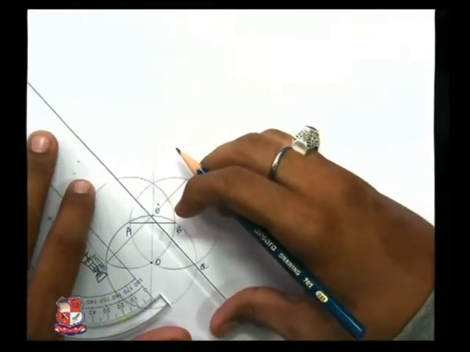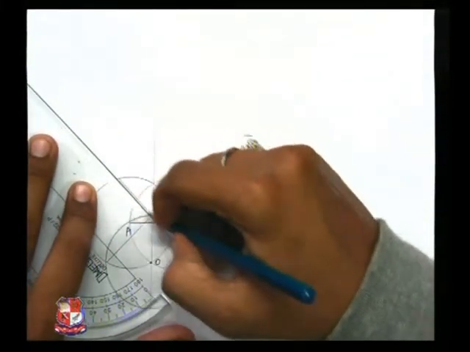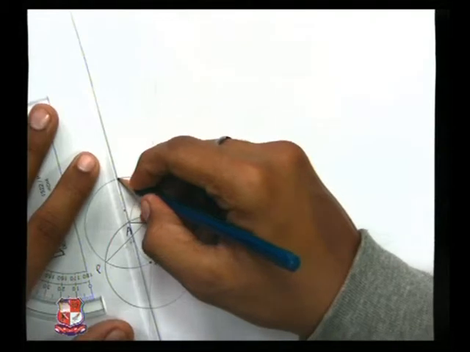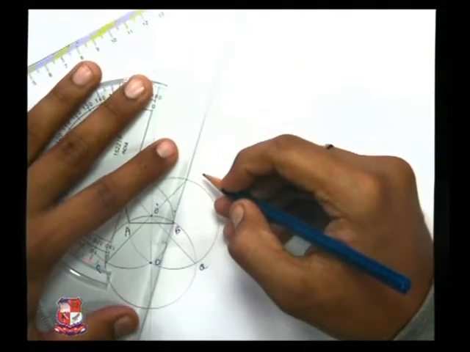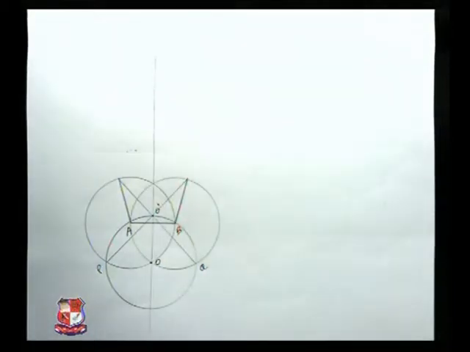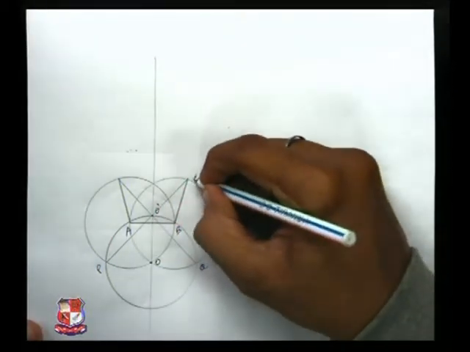Q to O dash, extend to the end. Join A with this line, join B with this point. You have got point C.